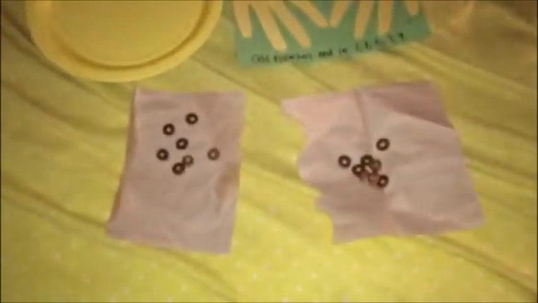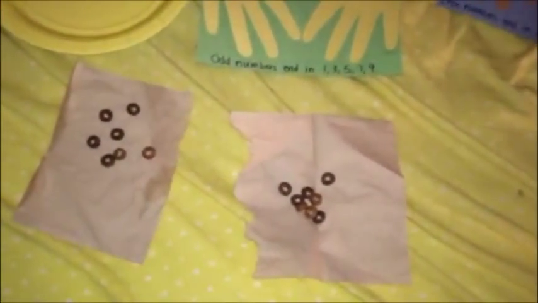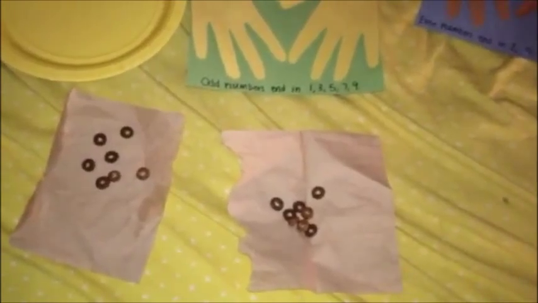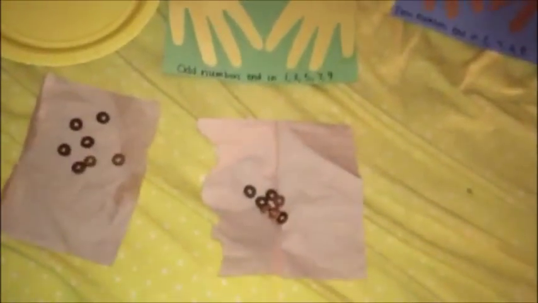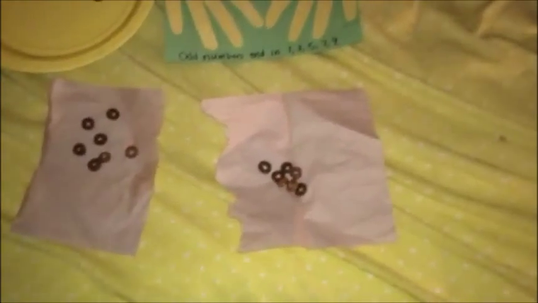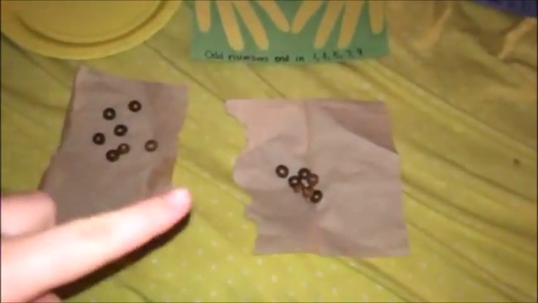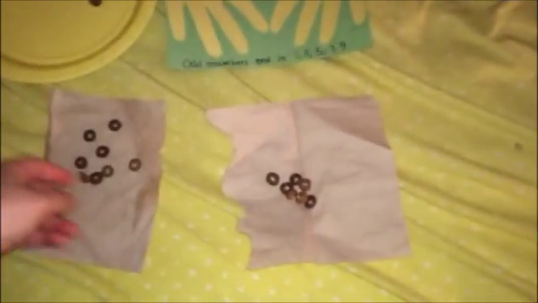Now, if students had, instead of 16, had 15, and had one napkin with more than the other, they would have to try to figure out how to keep the napkins equal. They could do this by placing one of the Cheerios, or Fruit Loops, back on the plate, and then they would have an even amount. But I would go around and ask them how they decided to split up their Fruit Loops so that I could see what strategies they used.